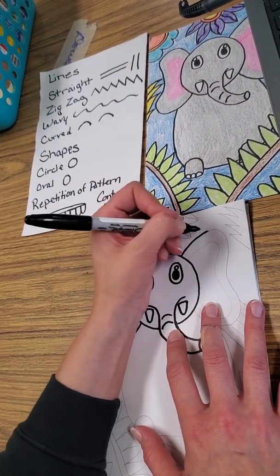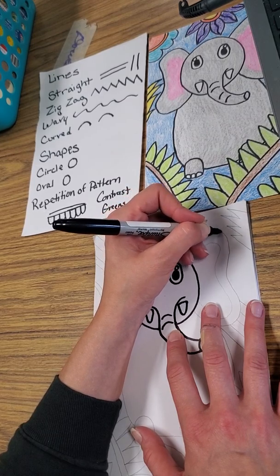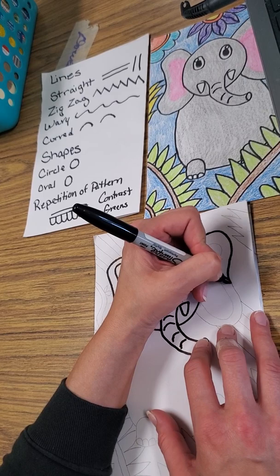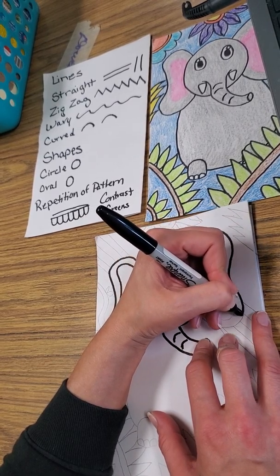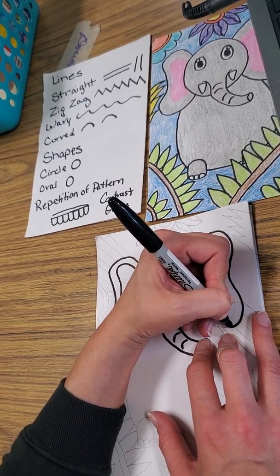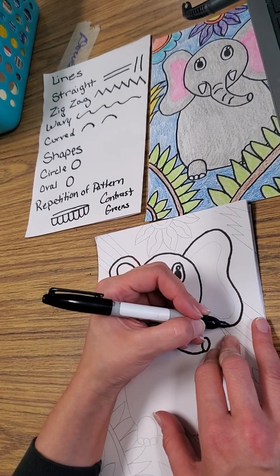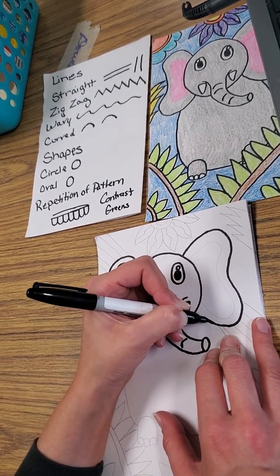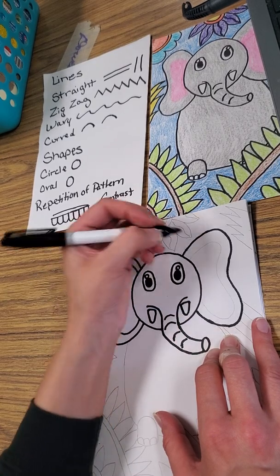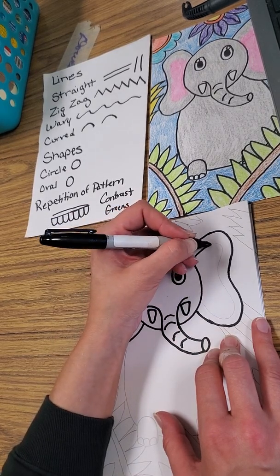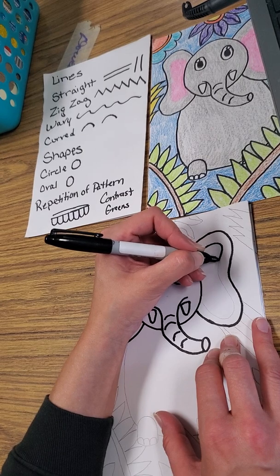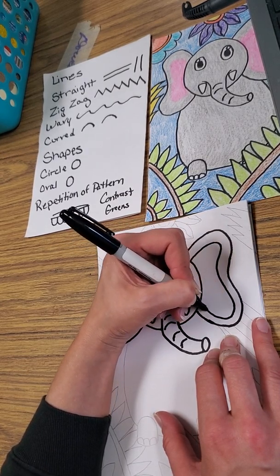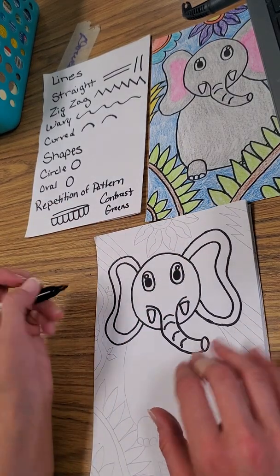So you're going to come up from his head, around, back down and in, out and around, and then curve it back up to his head. And do that same exact shape on the inside for the inside of his ear.